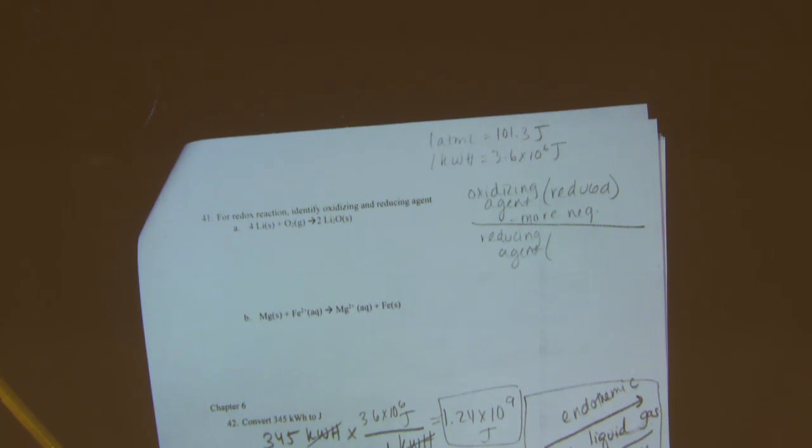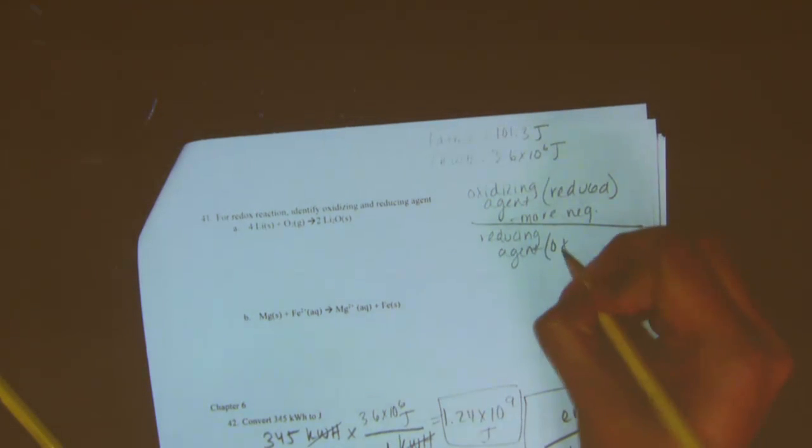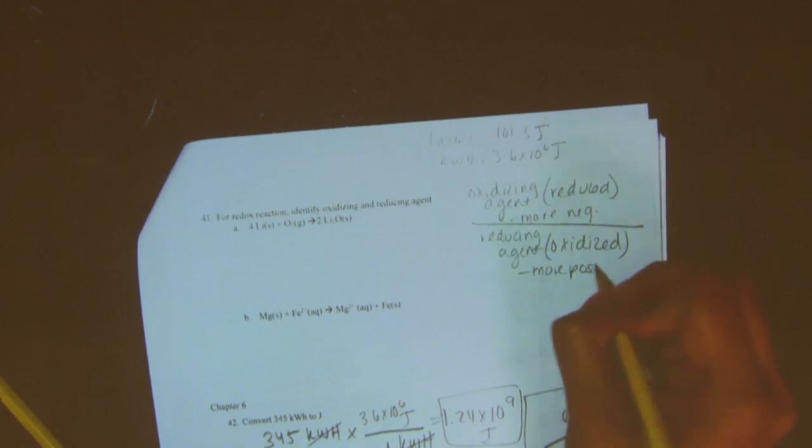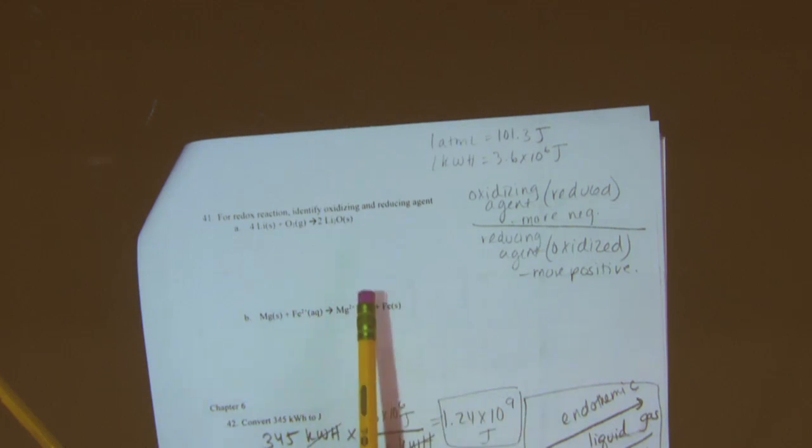What's another name for reducing agent? Exactly. Oxidized, and it's becoming the opposite, more positive. Okay, so these types of questions, they can ask you to identify the oxidized or identify what's being reduced, so just know the difference. They are opposites of each other.